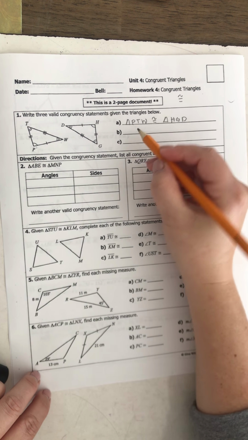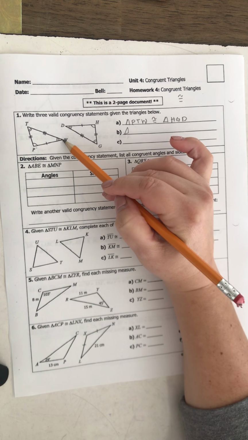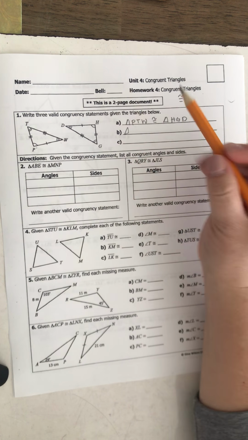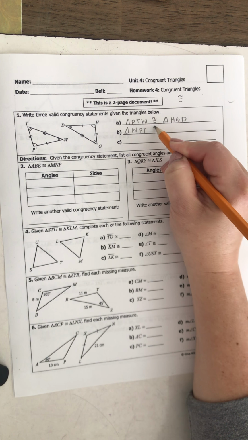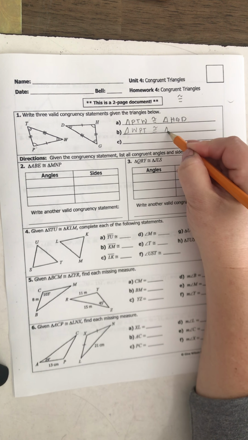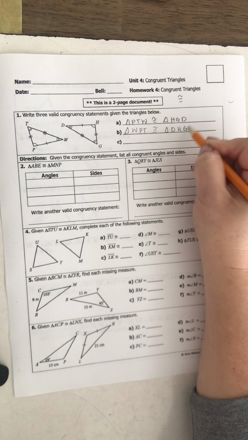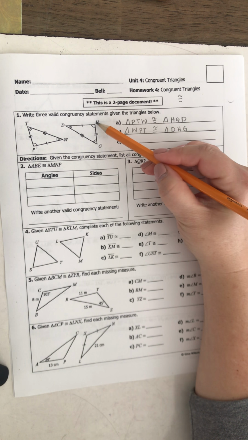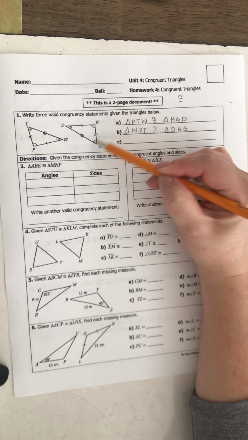The next congruency statement I can make is that triangle WPT is congruent to triangle DHG. In this case, I'm going from 3, 1 to 2.